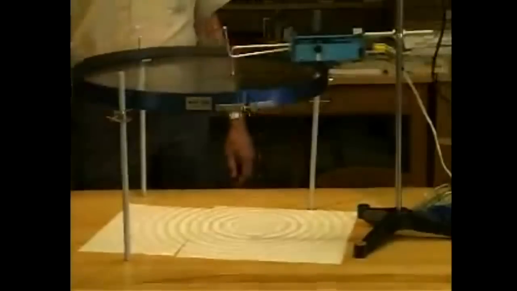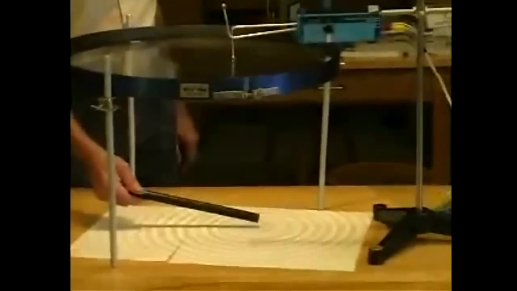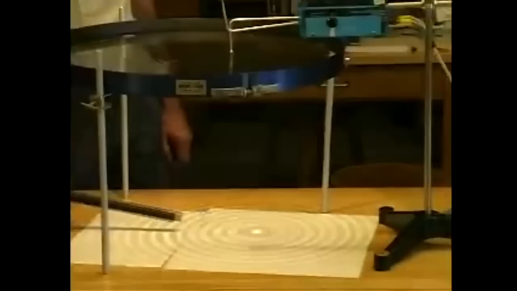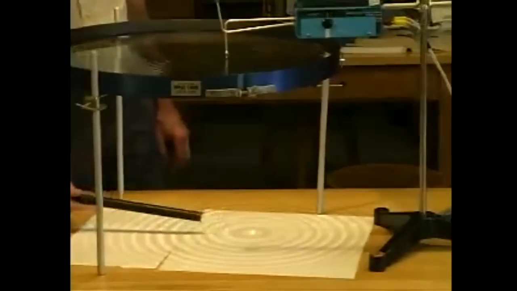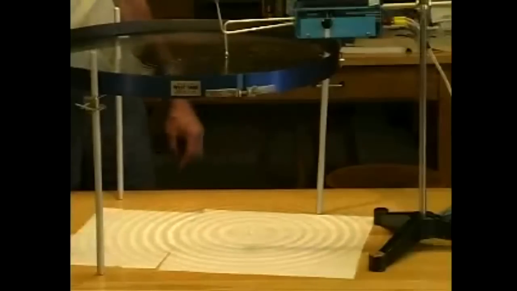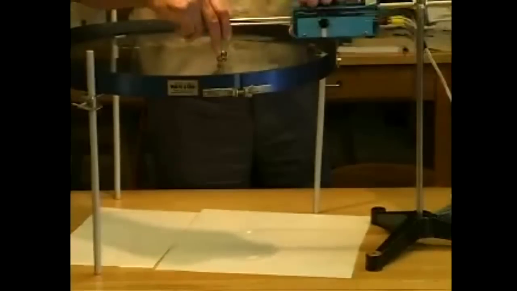When I turn this on, you'll see it produces circular waves. They simply spread out from that point there, at more or less constant speed. There's a little bit of dispersion, but very little, and so you see the waves spread out in a circular fashion. That's not particularly interesting. It gets more interesting when we put the second source in.